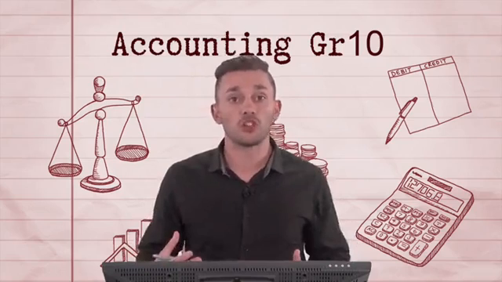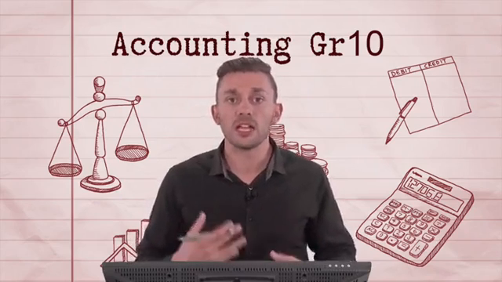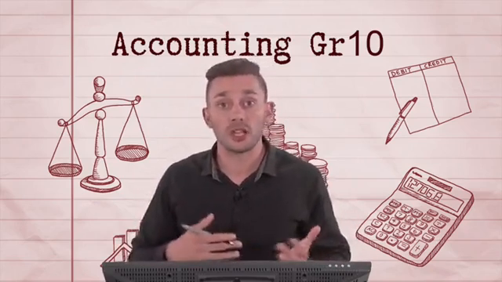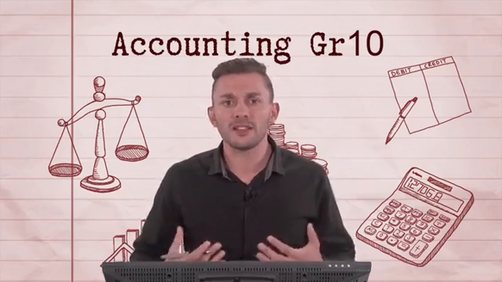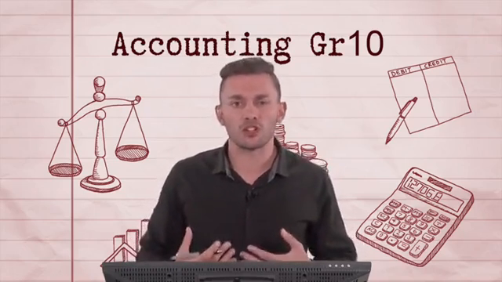Remember, depreciation is calculated at the end of every year on equipment and vehicles, because they lose value. Now guys, the more we use a vehicle, the more you use a cell phone, a laptop and furniture, they get old. So the older they get, the more value they lose, right?